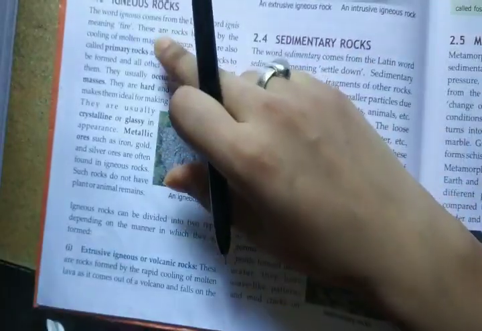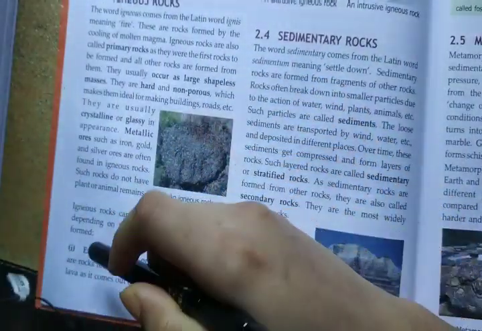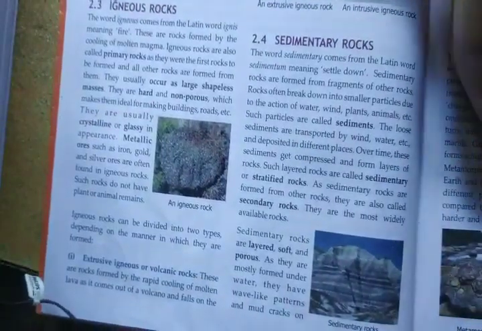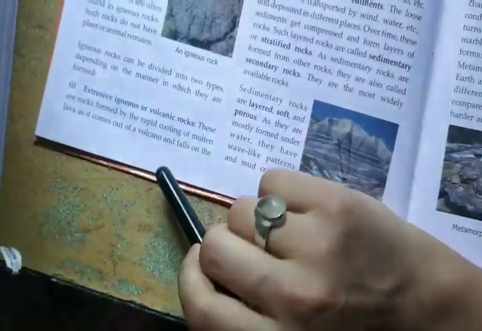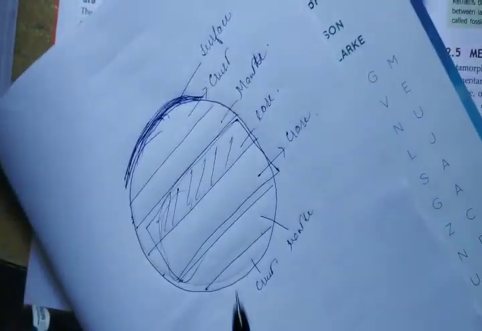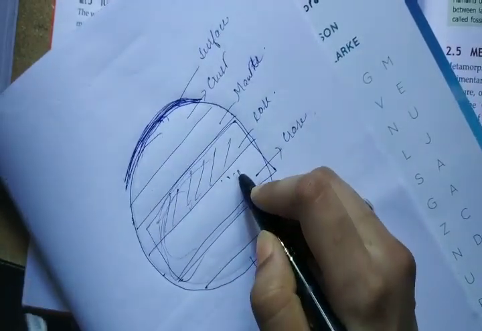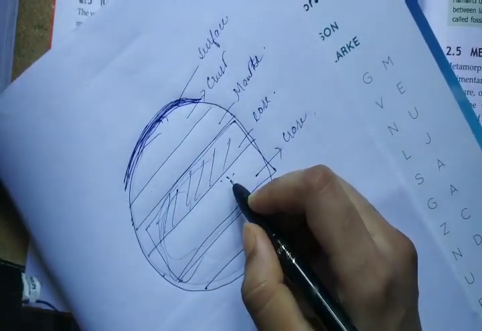Igneous rocks are divided into two types: extrusive igneous rocks and intrusive igneous rocks. Now what are extrusive igneous rocks? So you know, inside the core part, that I explained to you, very heavy materials and rocks are found, yes or no?